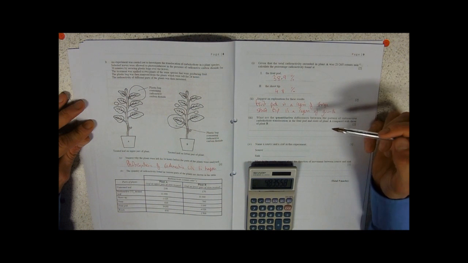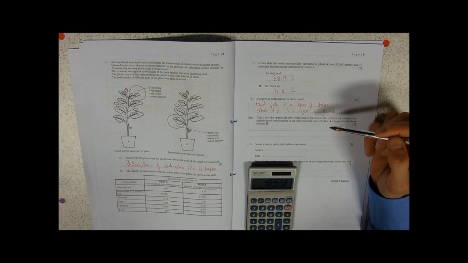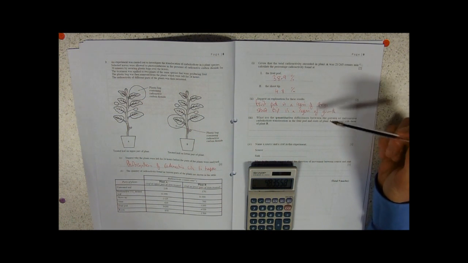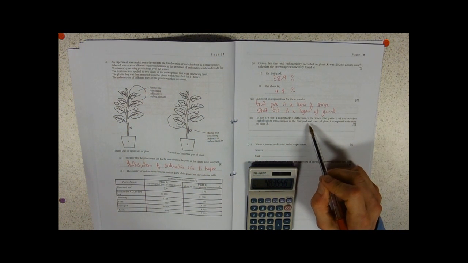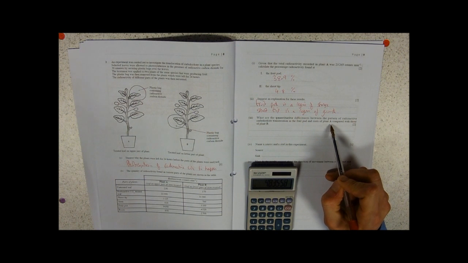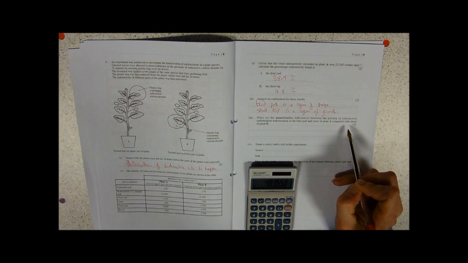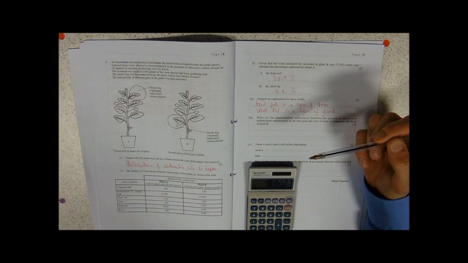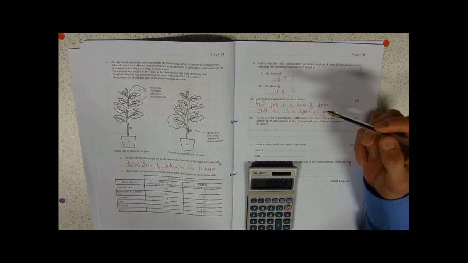This question, part 3: what are the quantitative differences between the pattern of radioactive carbohydrate translocation in the fruit pod and roots of plant A compared with plant B? Very few people actually got this right, and Miss Knight suggested this will be aimed at the A-star kind of students.